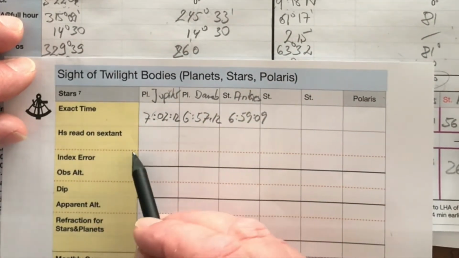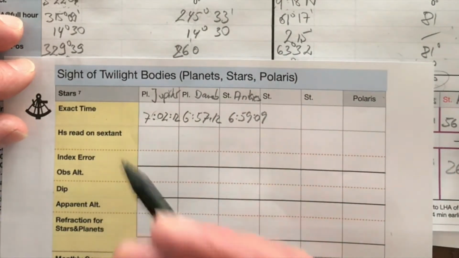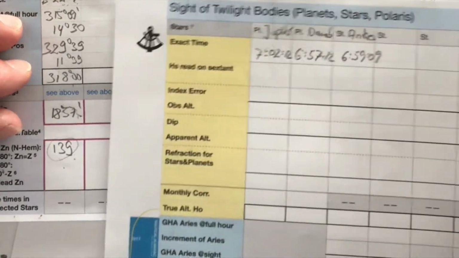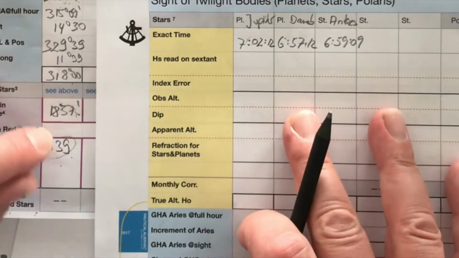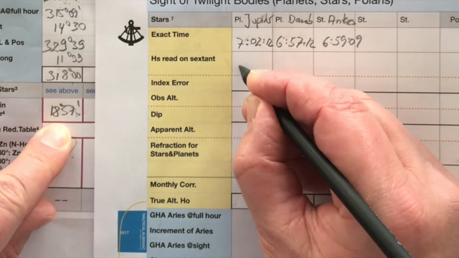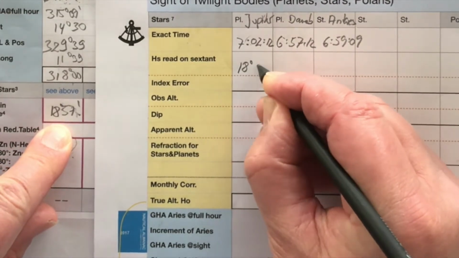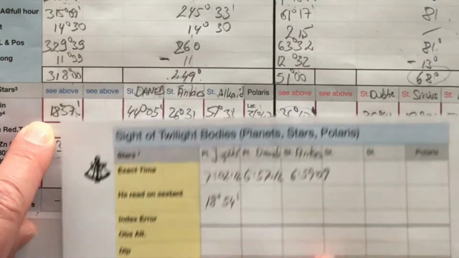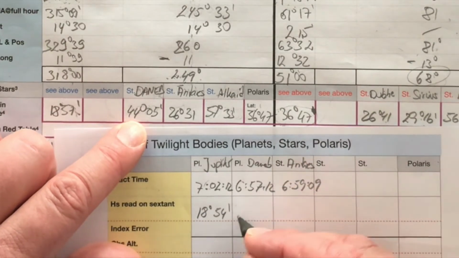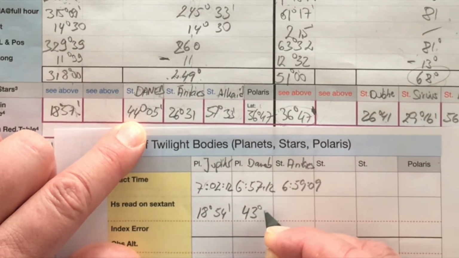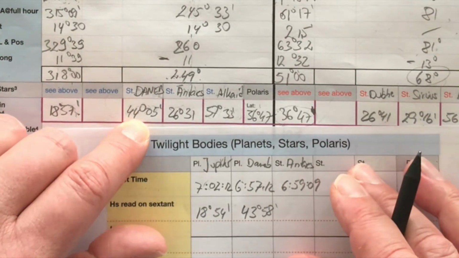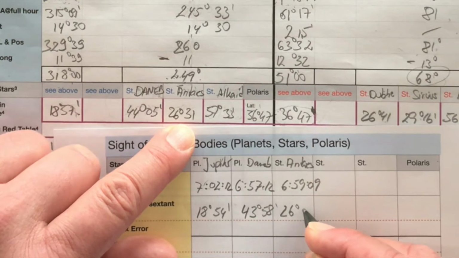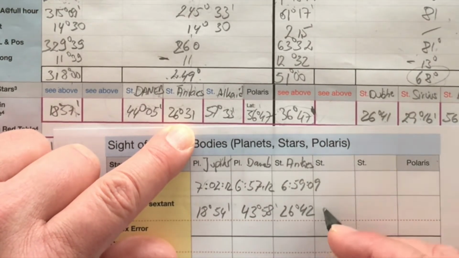So what did we read on the sextant? Of course we now check the sextant and read it, and since I am doing the exercise here, I'm cheating a bit, because I'm saying that, let's say that we shot the angle here at 18 degrees and 54 minutes. It's just something which is similar to this. And the Deneb we shot at 43 degrees and 58 minutes. And the Antares we shot at 26 degrees and maybe 42 minutes.